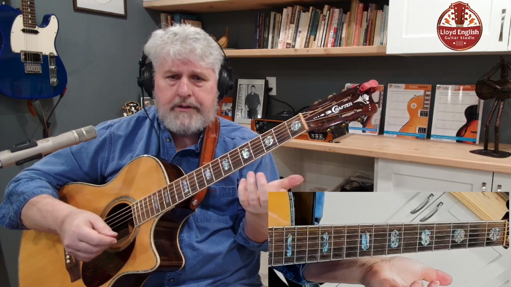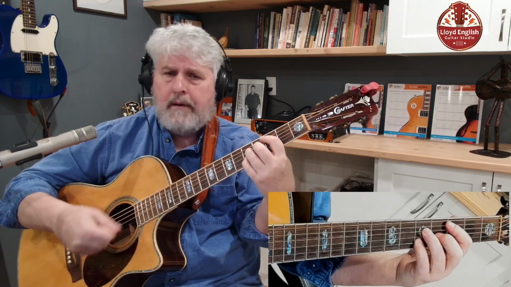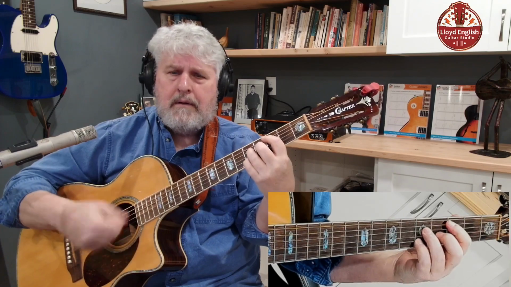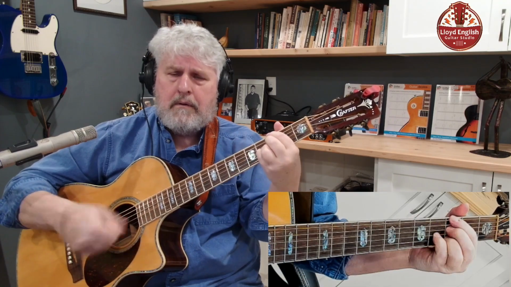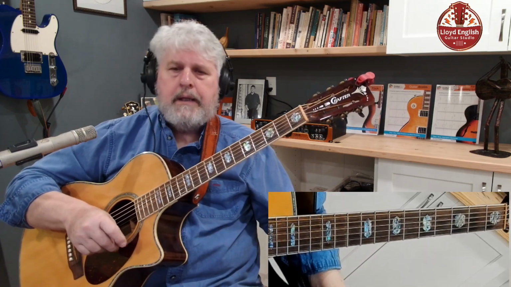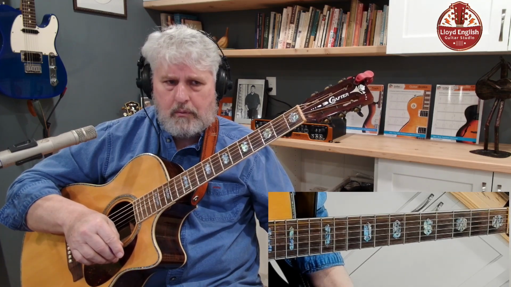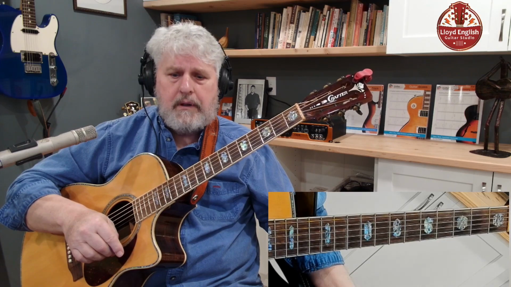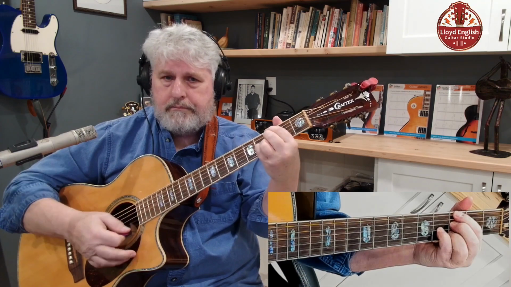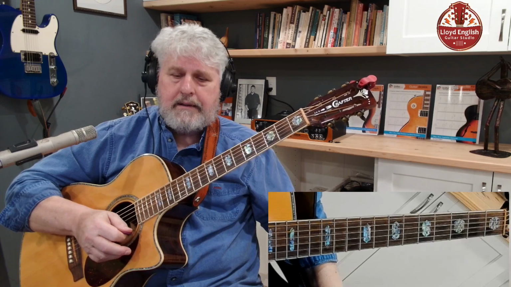That adds more interest and more movement to a simple progression like, right? Just now we have 2, 5, and 1. The same thing is going to hold true with what is the related 5 chord to this 2 chord, right? And you can take that logic further.